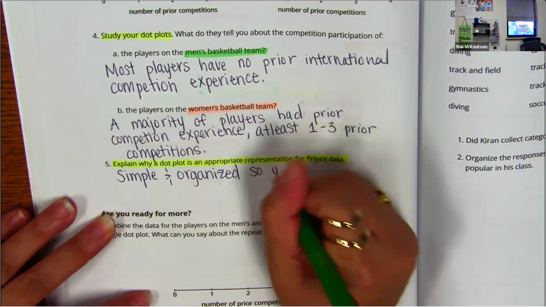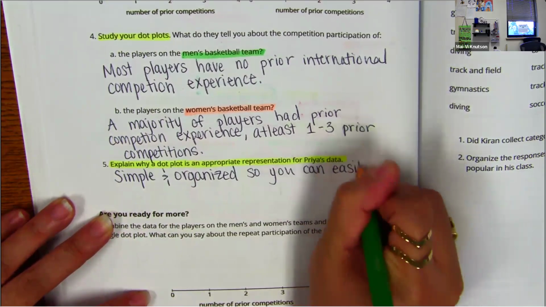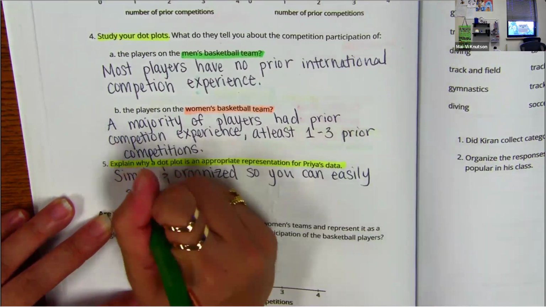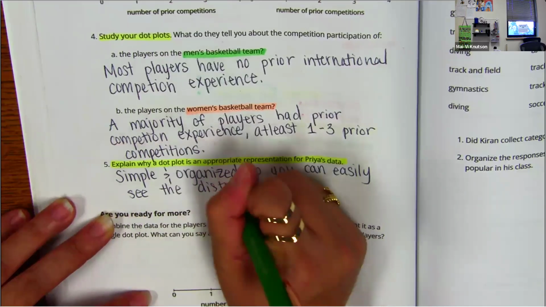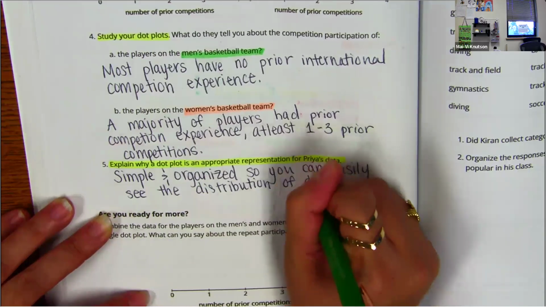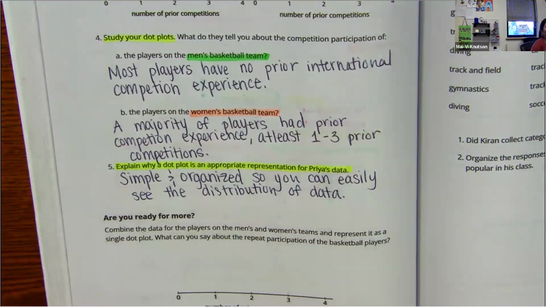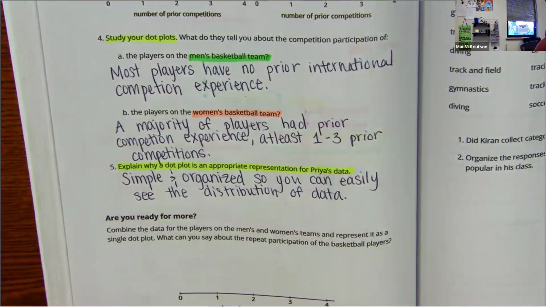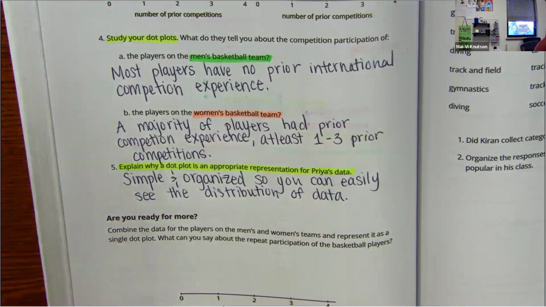So you can easily see the distribution of data. That's why I kind of like dot plots, because it really is just simple and organized. You can see where a lot of the dots cluster, and then it kind of gives you more information on what's going on with your data.